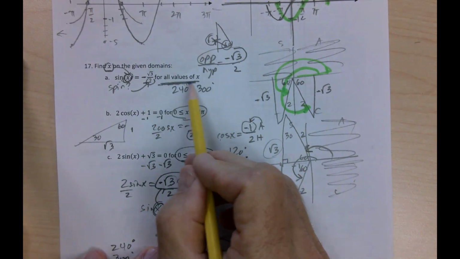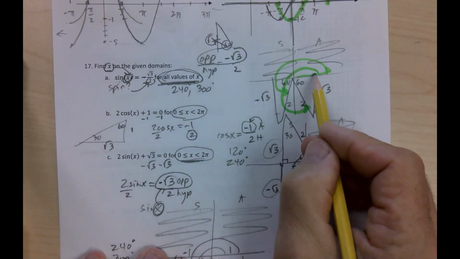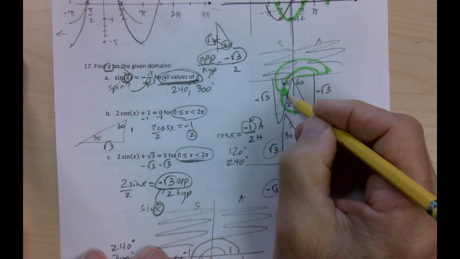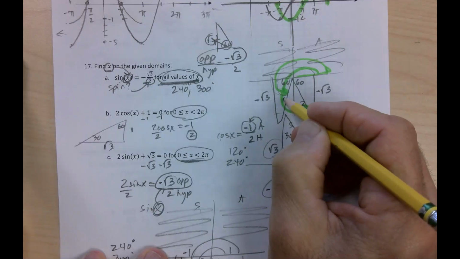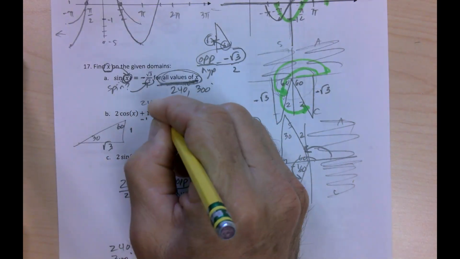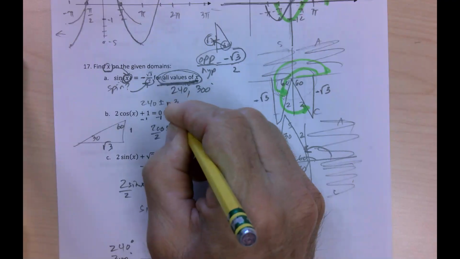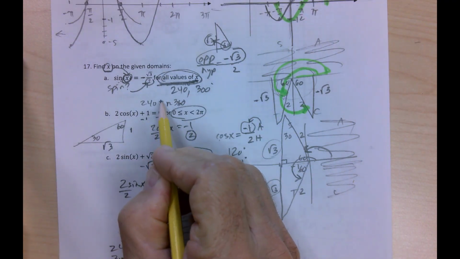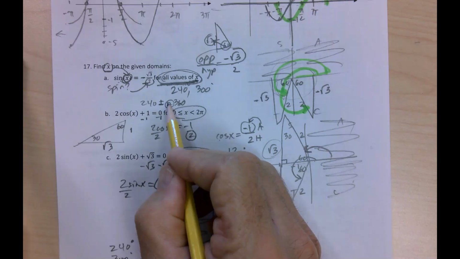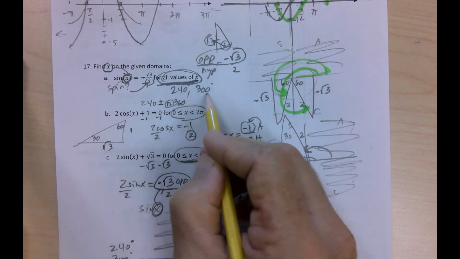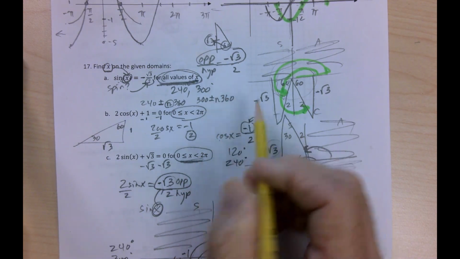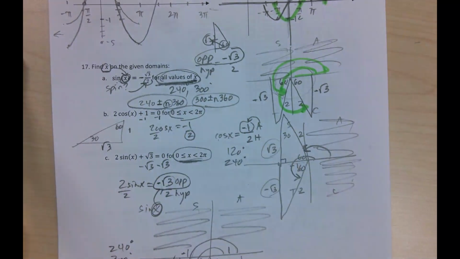Now this one says all values of x. So this is kind of like a coterminal thing, where if I spun my spinner 240 and it's all values of x, then I could go backwards 360, or I could go forwards 360. So I would go 240 plus or minus n times 360. Forwards 360, backwards 360, n is a whole number. So one time around, twice around, three times around, etc. Same thing here, 300 plus or minus n times 360. A little fancy pre-calc coterminal talk right there.